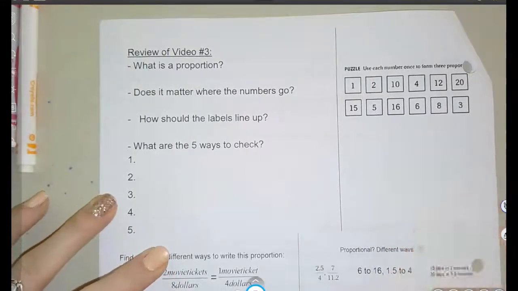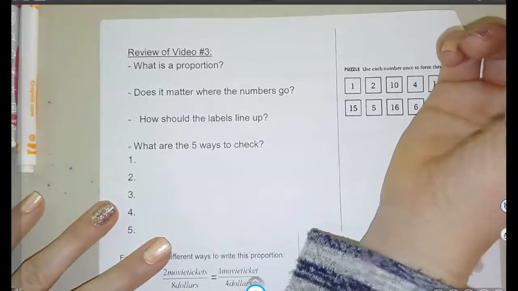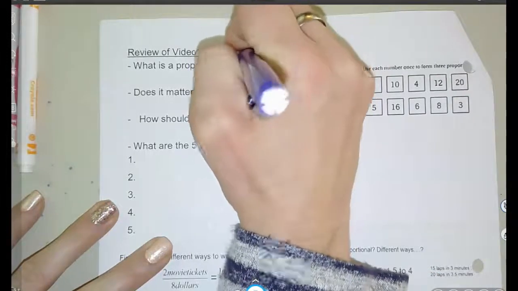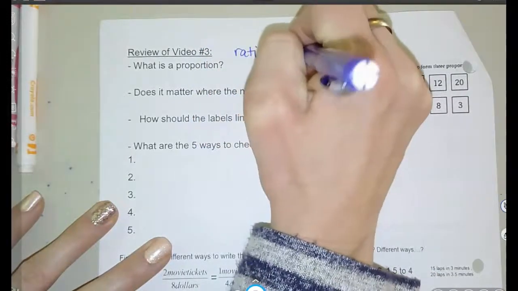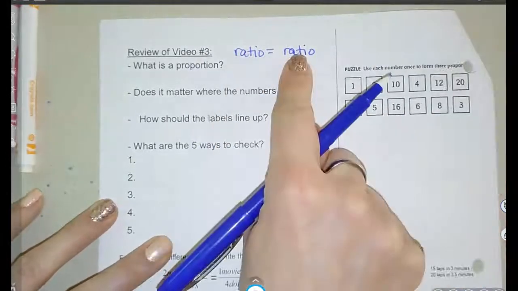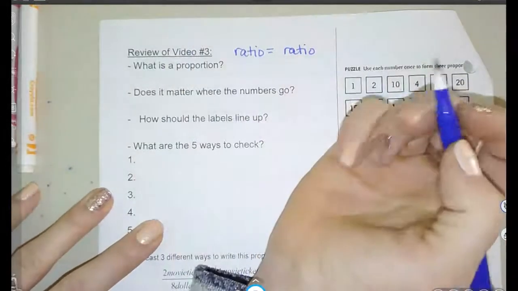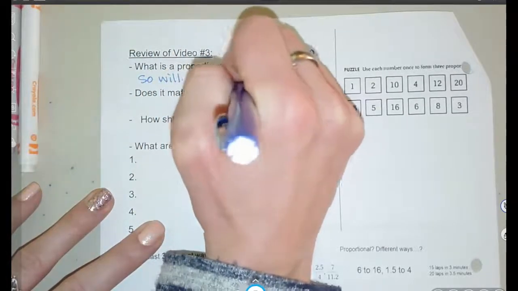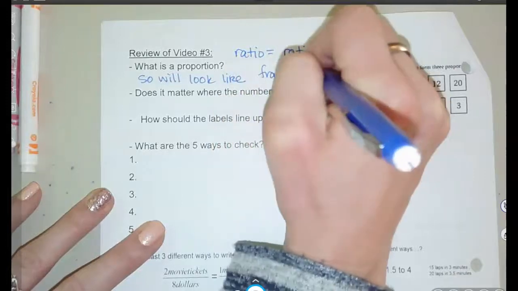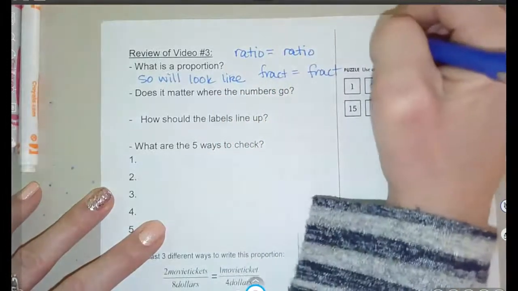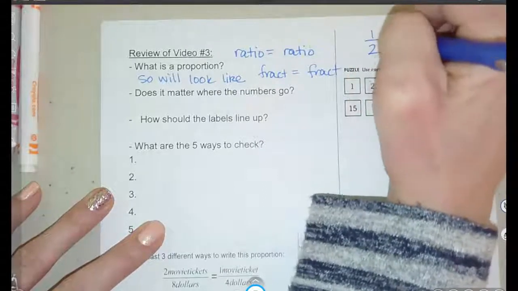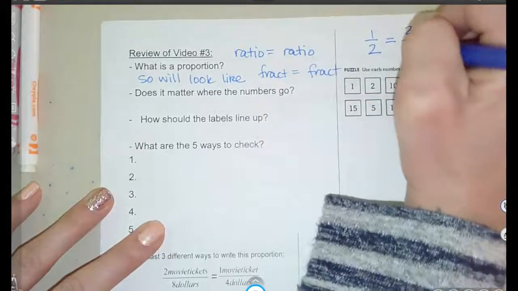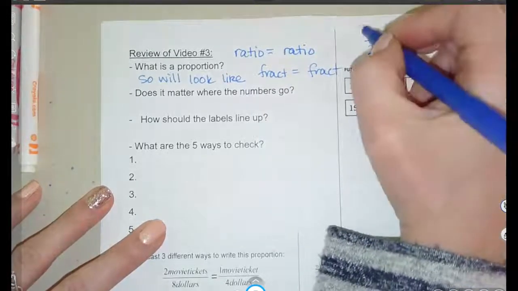So the first thing is, what is a proportion? Video 3 was all about how to tell if things are proportional or how to tell if they form a proportion. So you need to know that a proportion is a ratio equal to a ratio. When two ratios are equal, they form a proportion, okay? But a lot of times we write our ratios like fractions. So it'll look like a fraction equal to a fraction, okay? Or I'll show you an example here, like 1/2 as a ratio or a fraction is equal to 2/4, okay? So this whole thing makes a proportion.